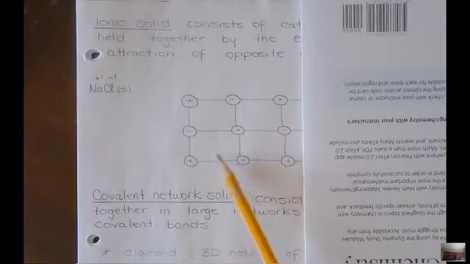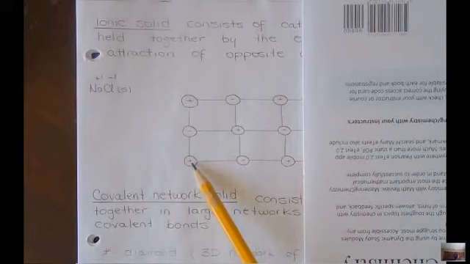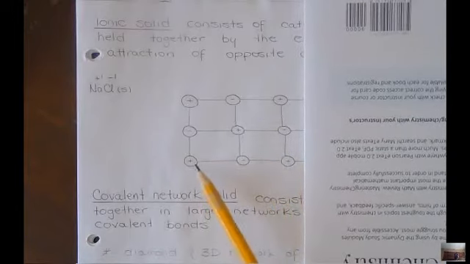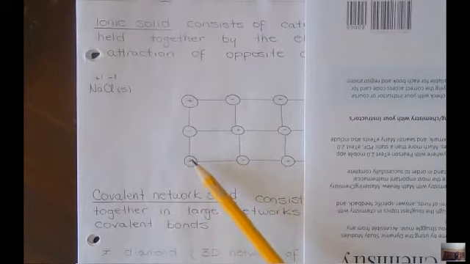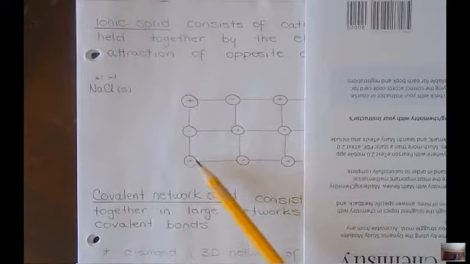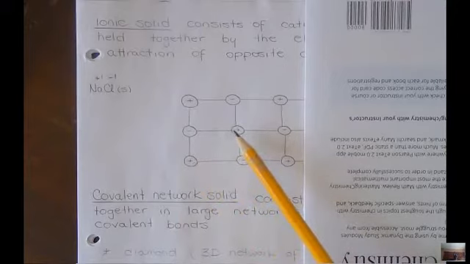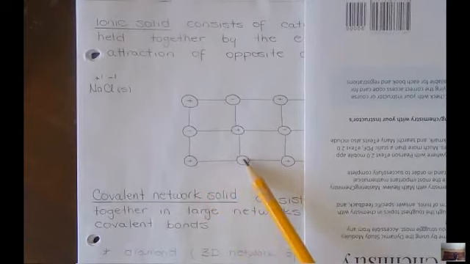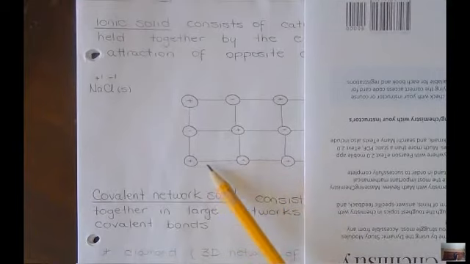If this is a perfect cube of 9 ions, this one down here is a unit 1, and this is unit 1. This one must be, by the Pythagorean theorem, the square root of 2, which is 1.41. So the distance to the next closest sodium ion is 1.41 as compared to the next chloride ion, which is only 1.